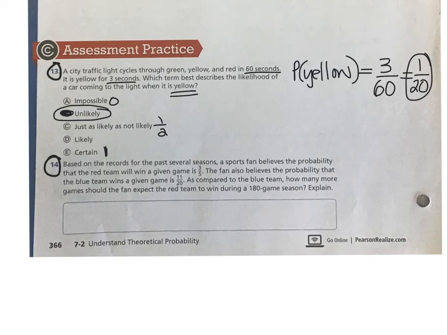Now take a look at number 14. Based on the records for the past several seasons, a sports fan believes the probability that the red team will win a given game is 3 out of 5. So I'm going to change my color here to red. So the probability that red is the winning team is 3 out of 5.